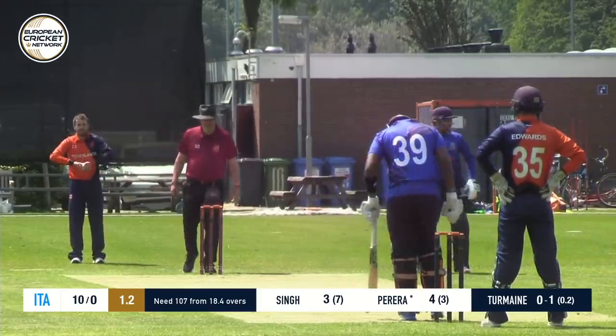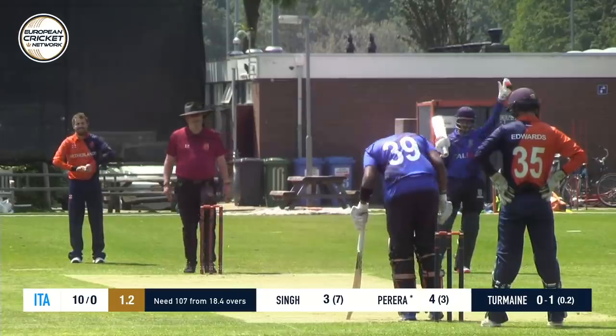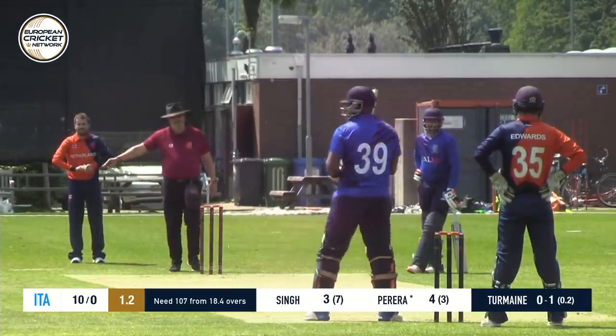Just looking at Jonty's water bottle sitting in the sun here. I guess he likes his water nice and hot.